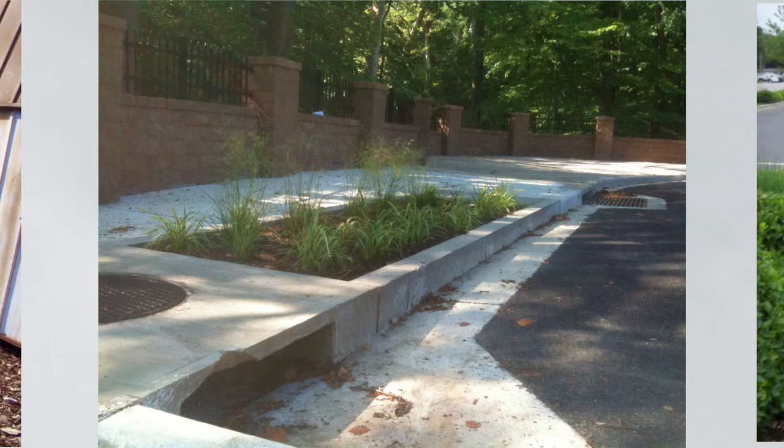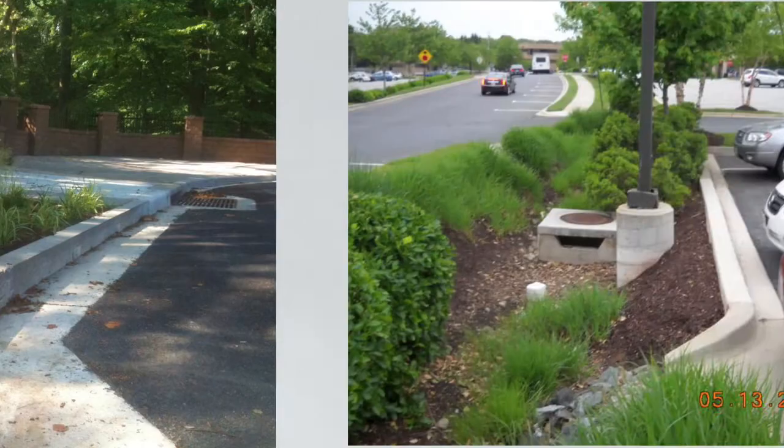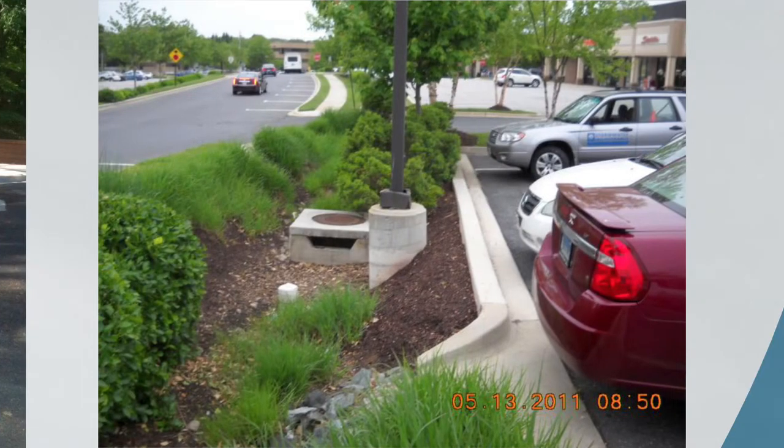The practices can get small and very unique, coming down to actually removing some sidewalk areas. This is a submerged gravel wetland that was incorporated into a redevelopment project, again in Tacoma Park, but it shows how these practices can be integrated into the landscape when previously there was no stormwater management treatment whatsoever.